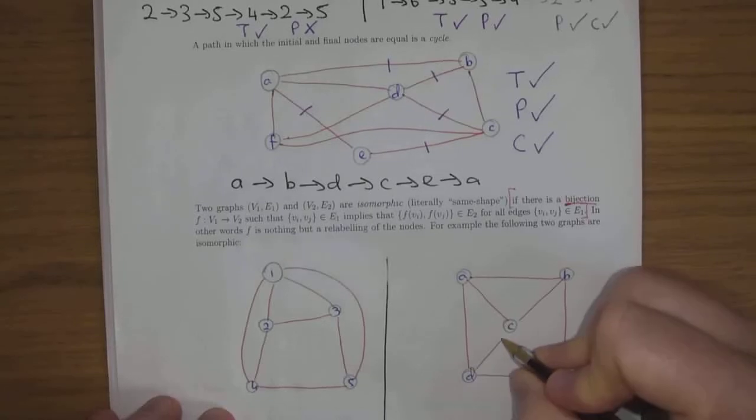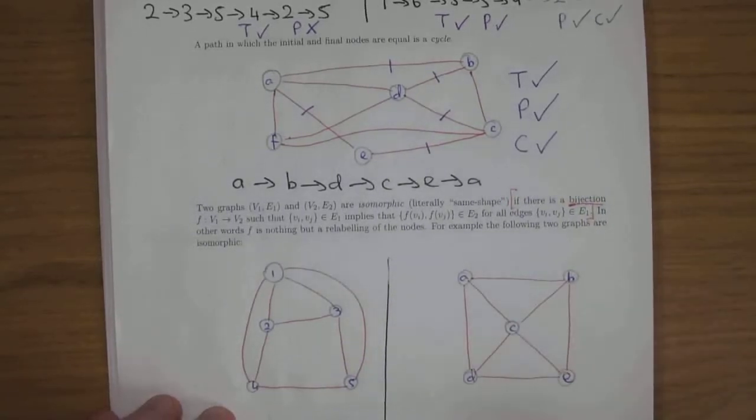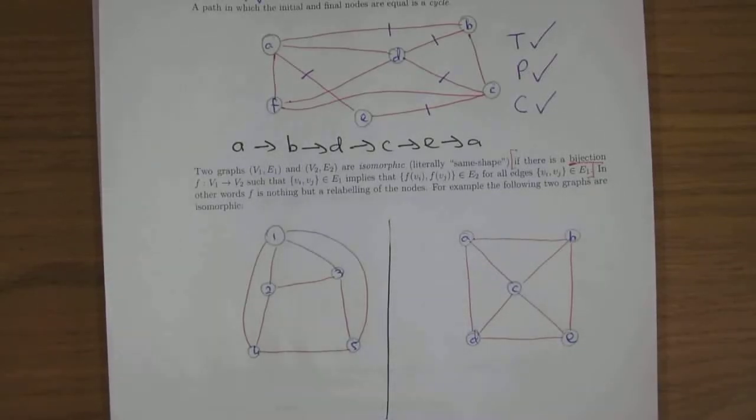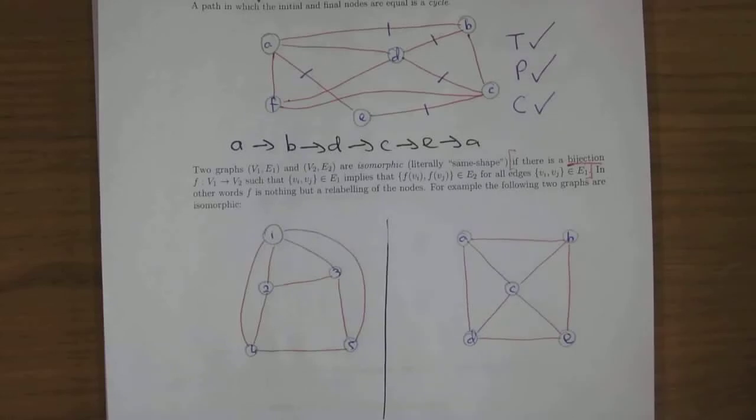And it can be easy to see if things are not isomorphic. For example, if this graph has a node of degree 5 and this doesn't, then they can't be isomorphic. So these graphs look very different, but actually they're the same.